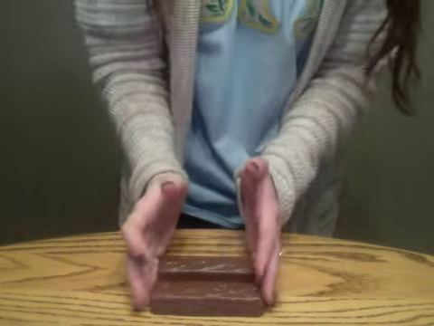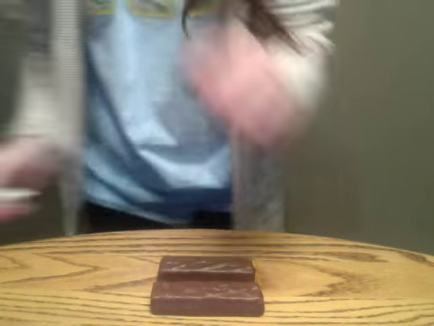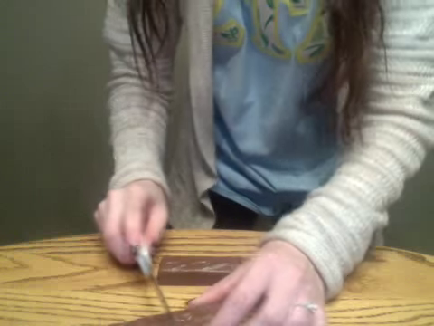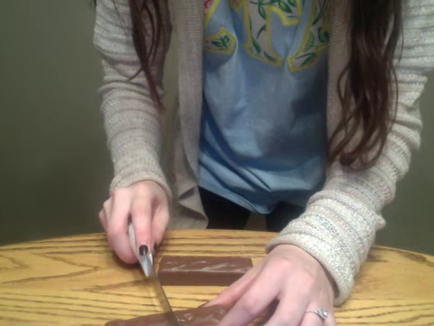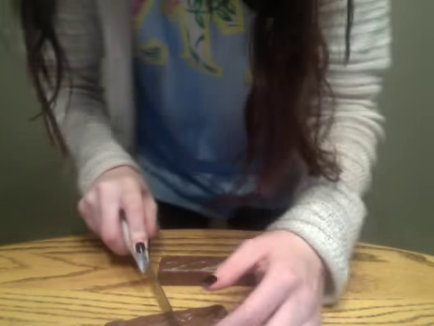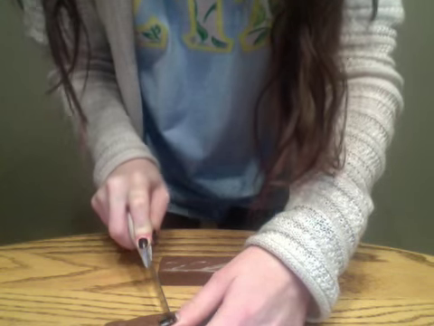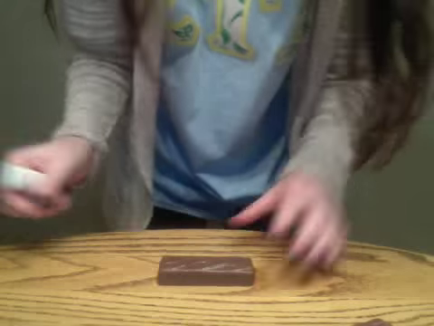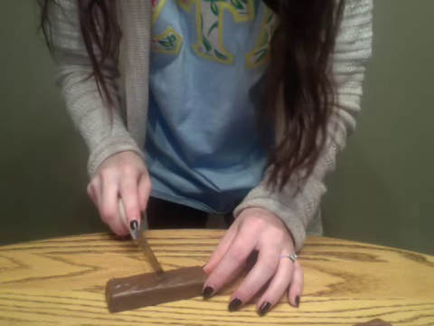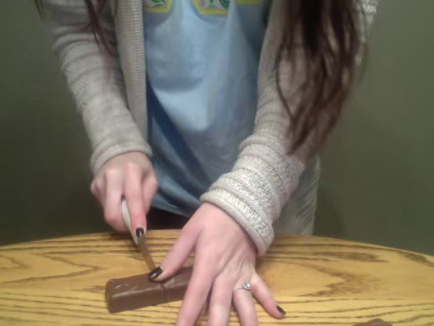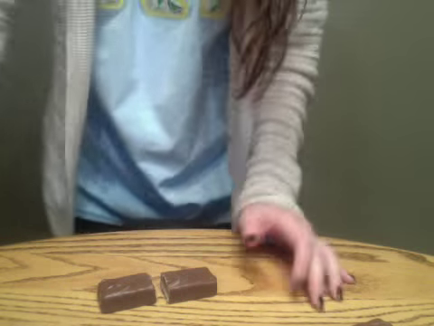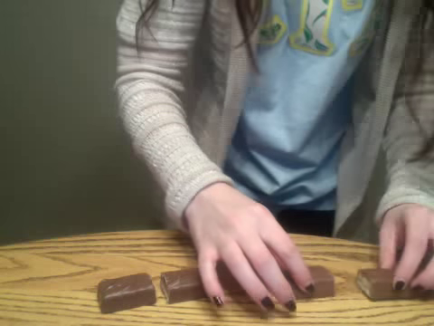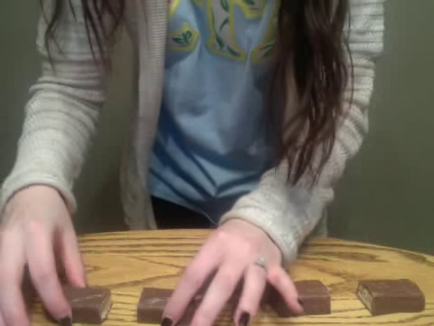Okay, so next we're supposed to cut the chocolate in half. So this is the Snickers. I think that's even. There's that one. And then here's the Milky Way. There we go. Alright, so here's 1 and 2, and here's 3 and 4.